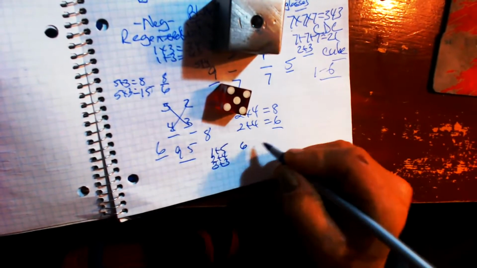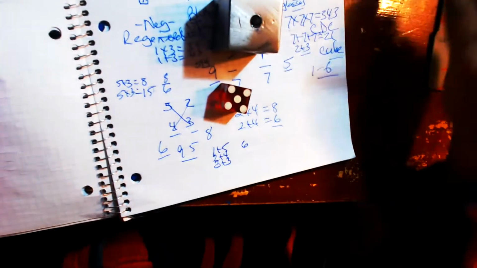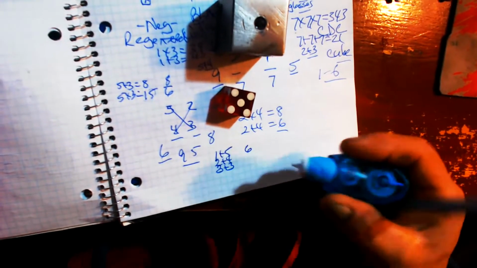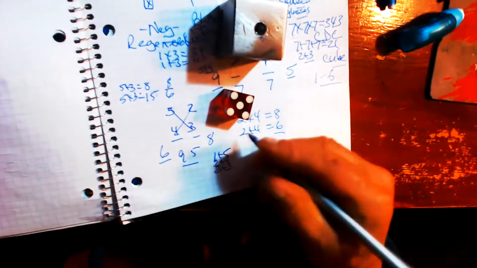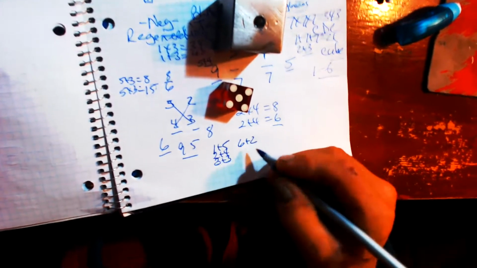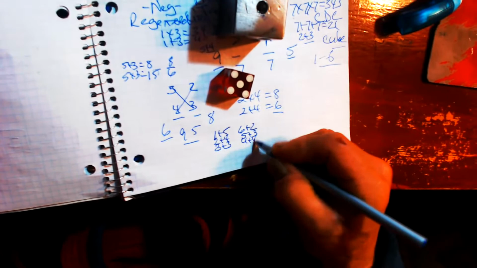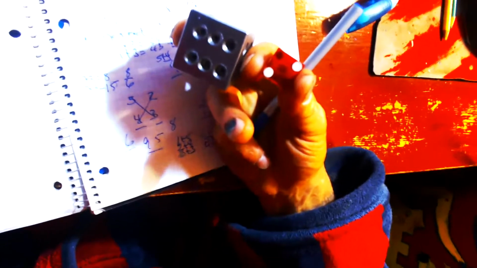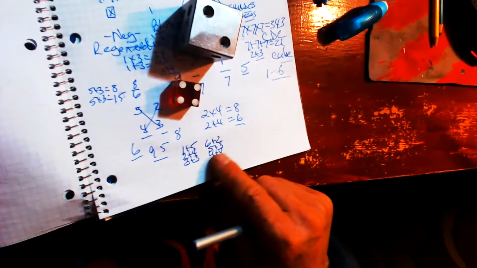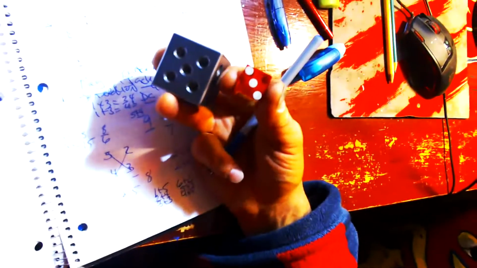So the reverse of this is 6 and 2, 8. 5 and 3, 8. 4 and 4, 8. 1 and 5, reverse is 6 and 2. 4 and 2, reverse 5, 3. 4 and 4, reverse 3, 3.